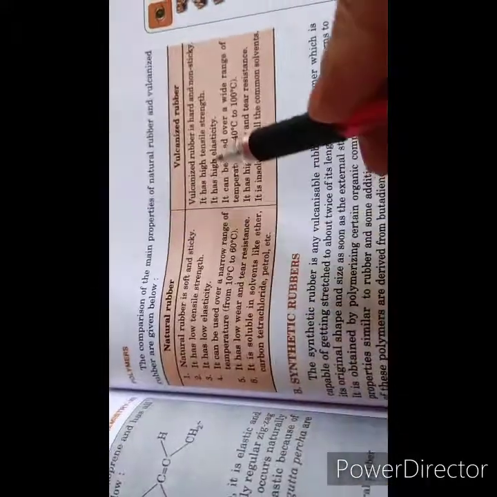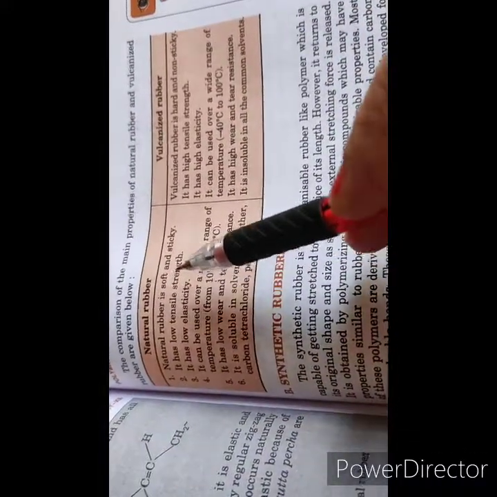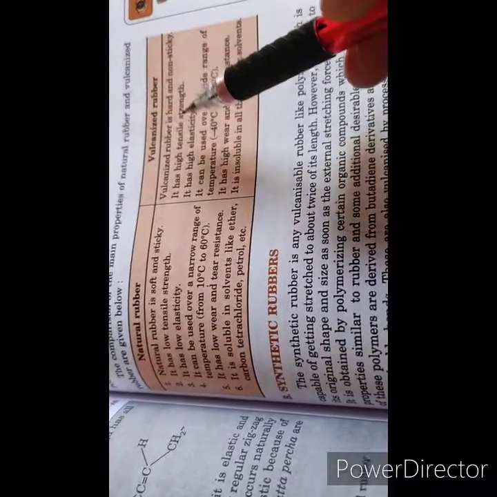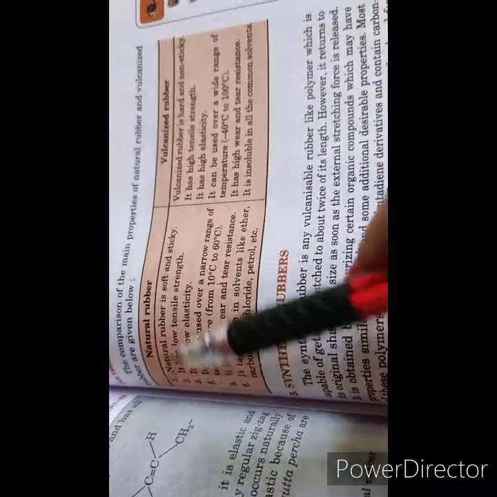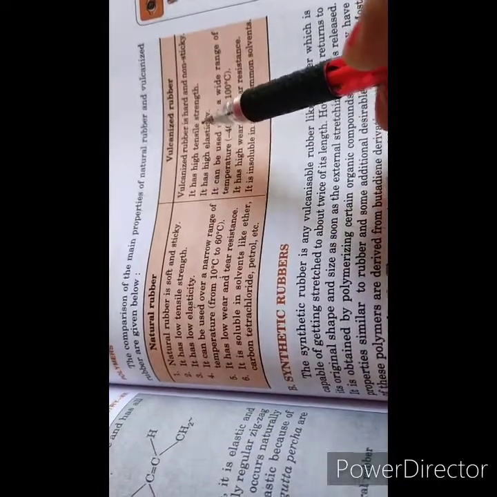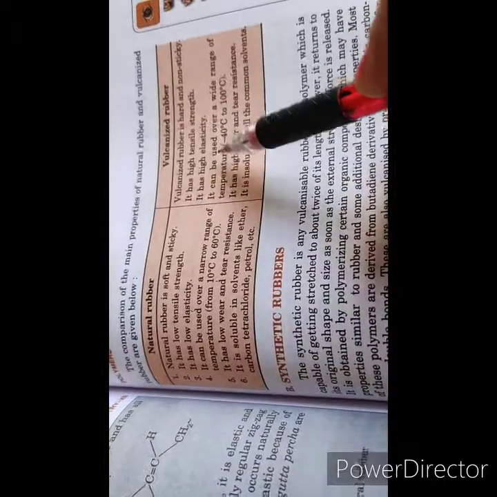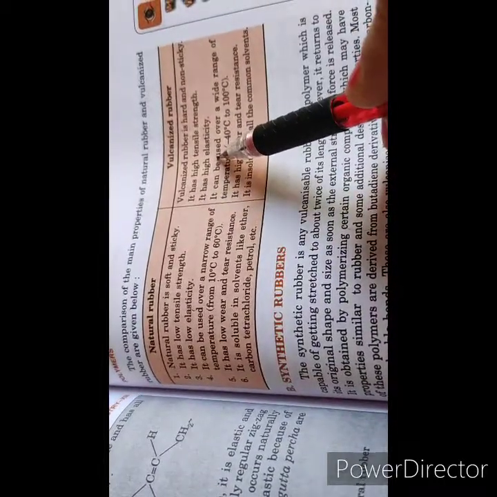Let us again see the difference between natural rubber and vulcanized rubber. Please note down this difference. Natural rubber is soft and sticky. Vulcanized rubber is hard and non-sticky. Natural rubber has low tensile strength and vulcanized rubber has high tensile strength. Natural rubber has low elasticity. Vulcanized rubber has high elasticity.